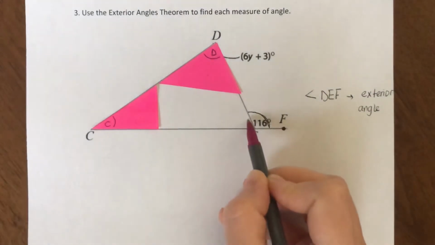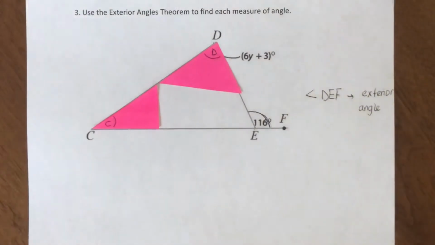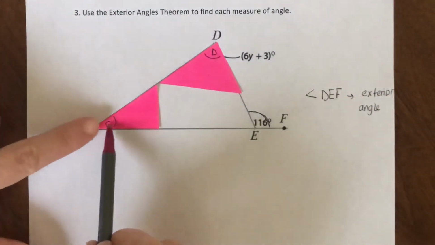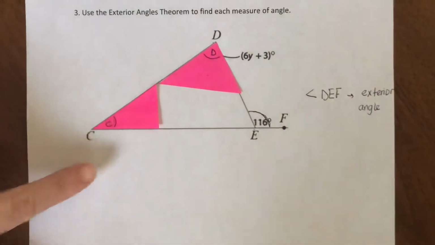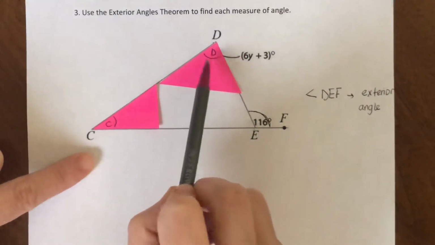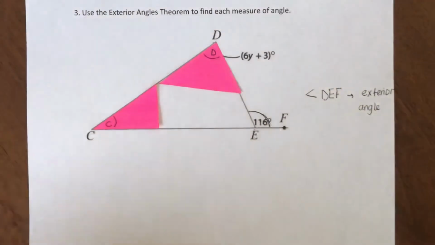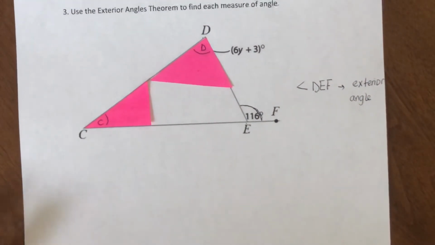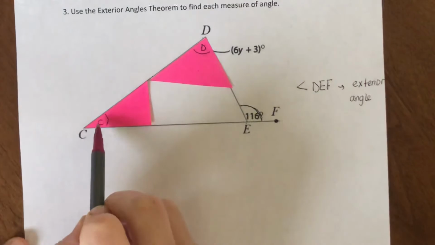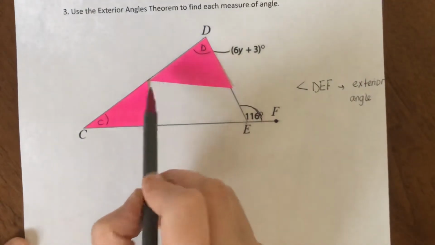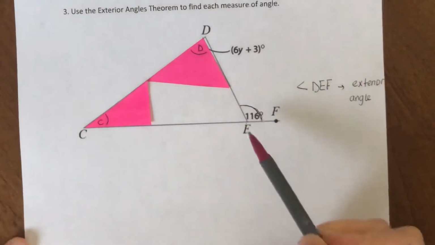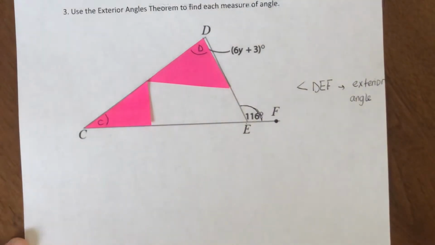This one is the neighbor, right? It's not a remote interior angle. So we talk about the other two interior angles, which are angle C and angle D. This theorem states these two remote interior angles add up to this exterior angle.